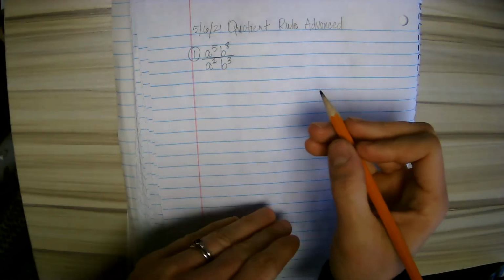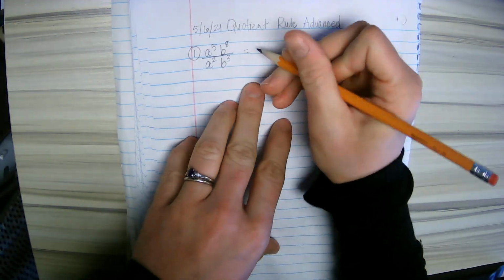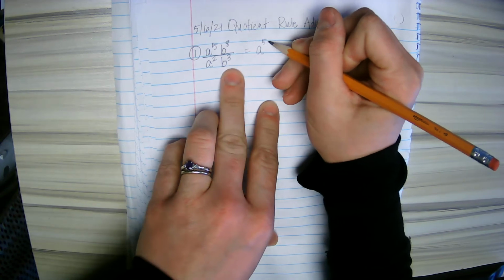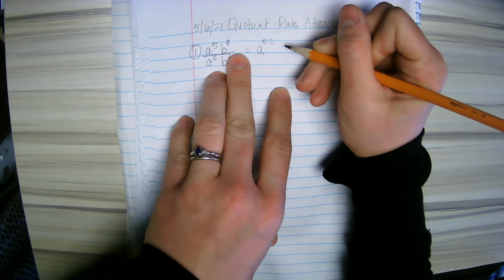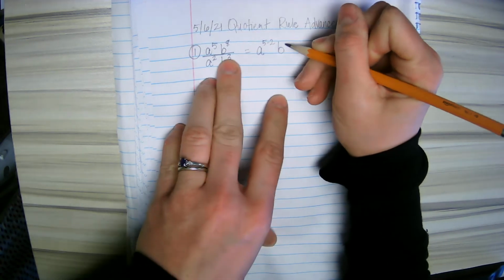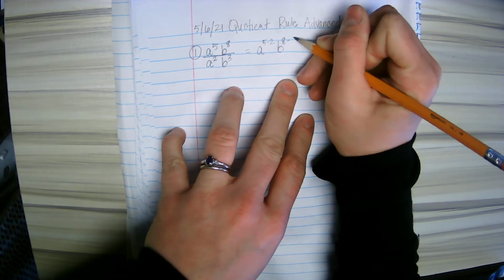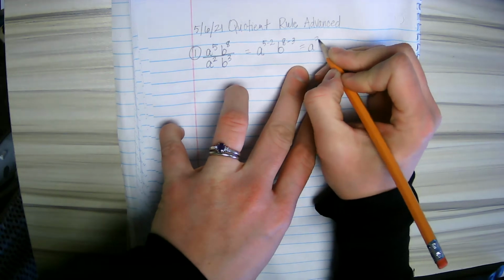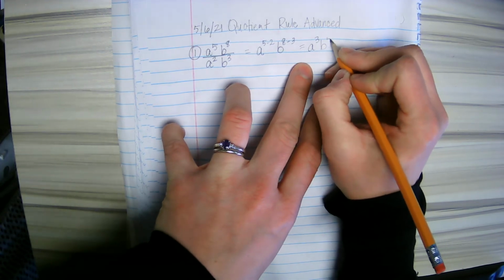So if we were simplifying this, we would have a, and our powers on top is 5 minus the 2, and then we would have b, 8 minus 3.